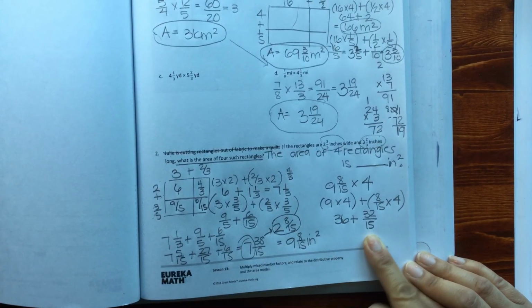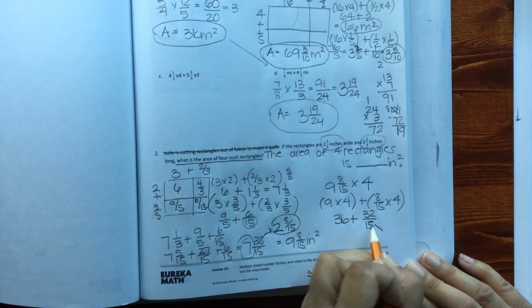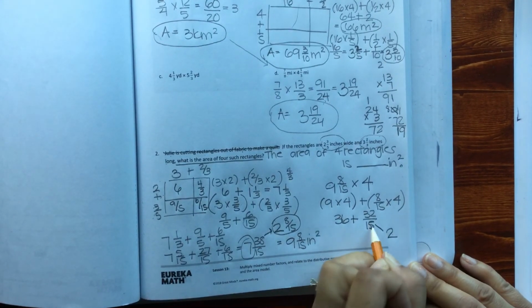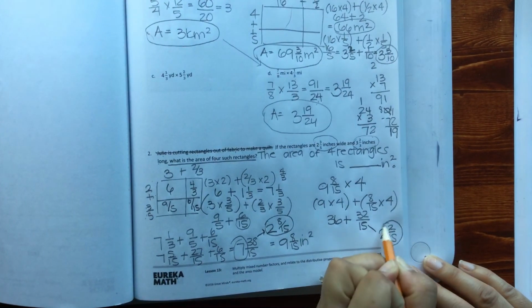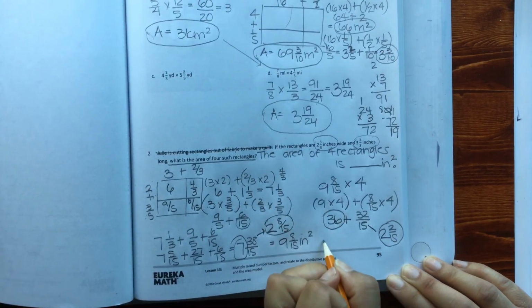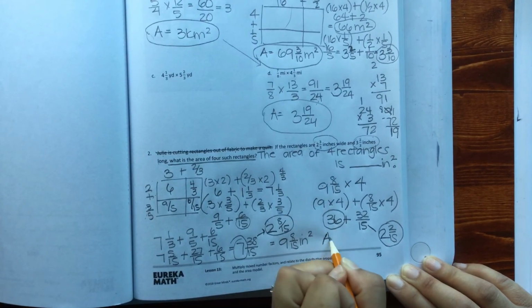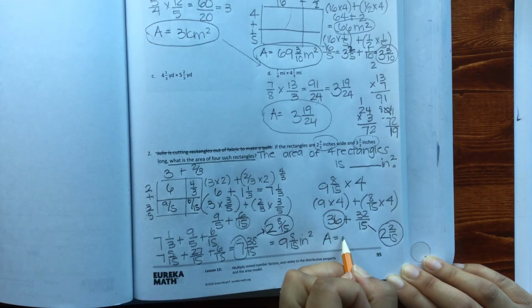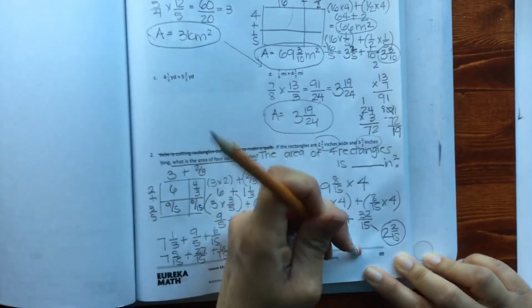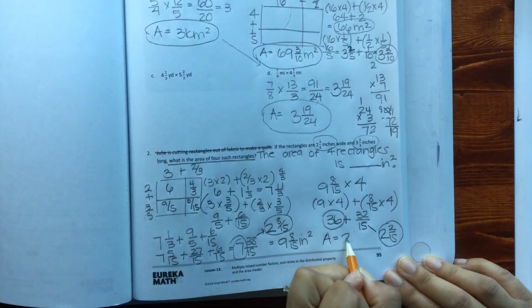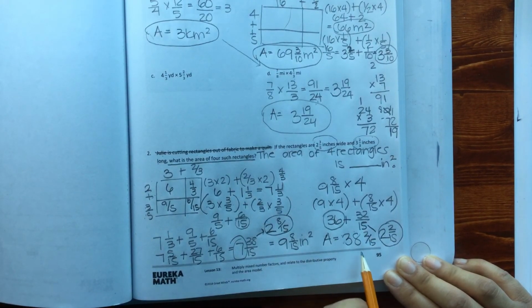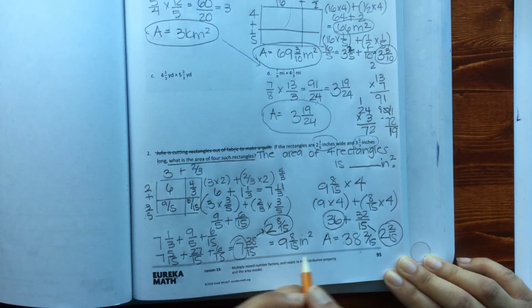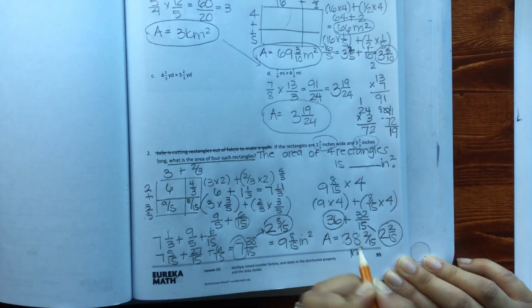Here we have again an improper fraction. 15 goes into 32 2 times. 2 times 15 is 30. That leaves 2/15. I'm going to add together this and this. And the area of 4 rectangles is 38 and 2/15. Sorry, guys. This is what happens when you have a 2-year-old running around. So this becomes our answer up here.